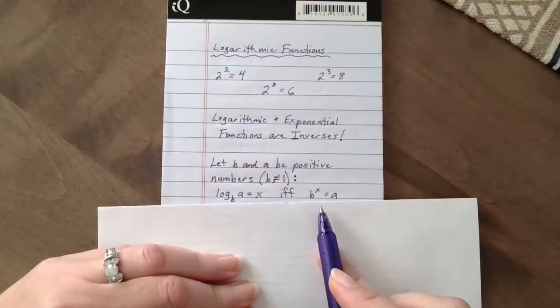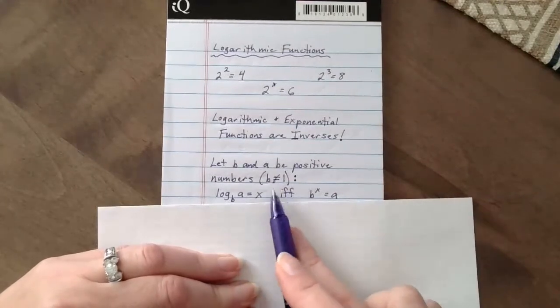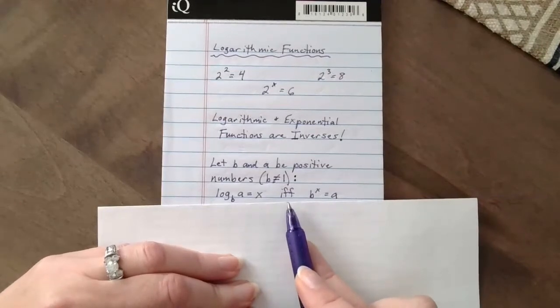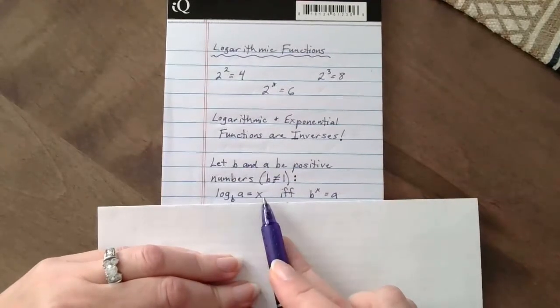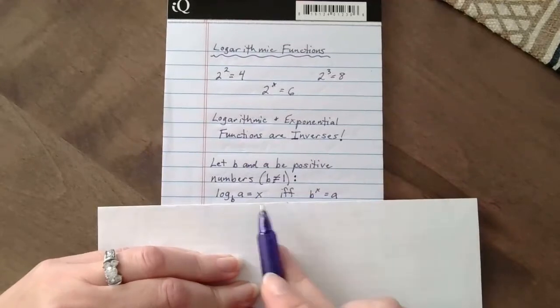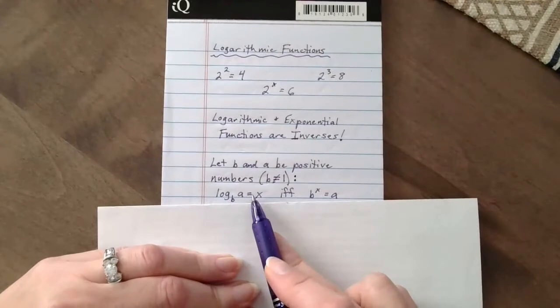Couple things I would like you to know. I did not spell the word if incorrectly. If you heard my phrase, I said if and only if. This is the official mathematical notation for the phrase if and only if. And notice how I read this. Log base B of A equals X. Alright? So this is B to the X equals A, but this is how we are reading this. Log base B of A equals X.